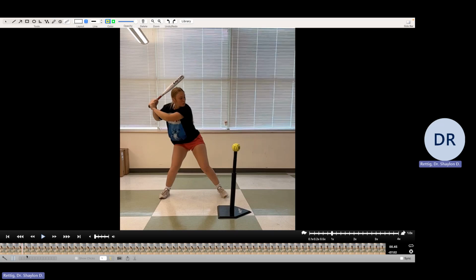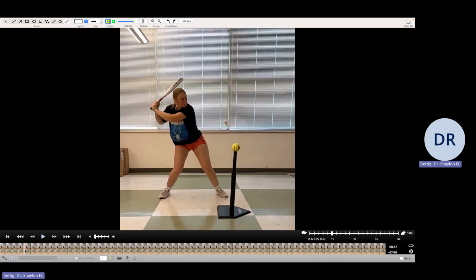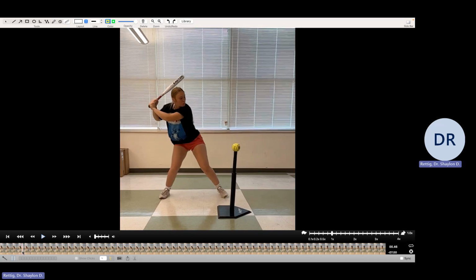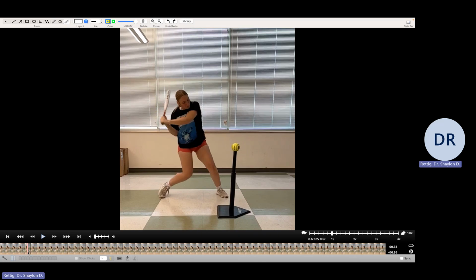When you go to heel plant, let's see, even there, your knee is still showing. Probably right there is where we want you at toe touch. I would say even here, we'll take it as toe touch. But you see it takes you 1, 2 frames before you get into that position, all right?